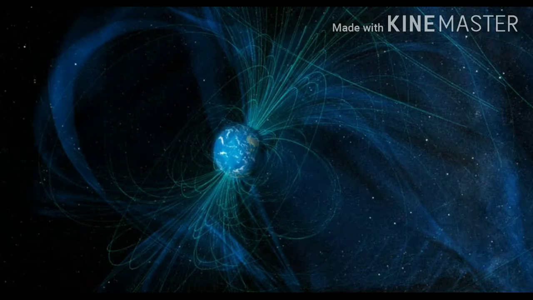Now, the Earth itself behaves like a magnet and it has a magnetic field around it. In a limited space, the magnetic field of Earth is the same everywhere, that is, it is uniform, and it is in the direction from the geographic south to the geographic north pole, which means that the magnetic north pole is at the geographic south pole of Earth and the magnetic south pole is at the geographic north pole of Earth.